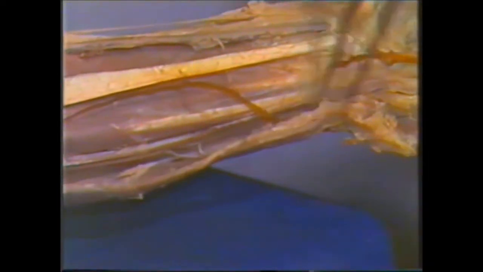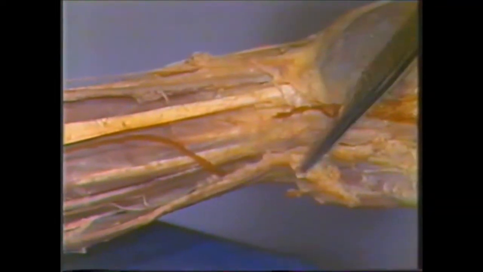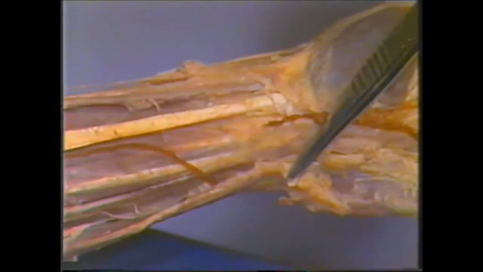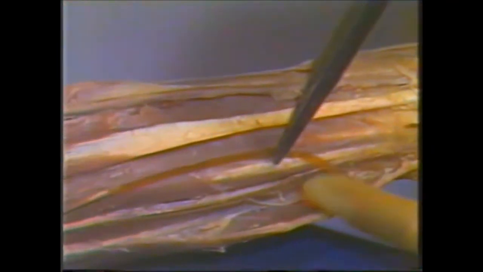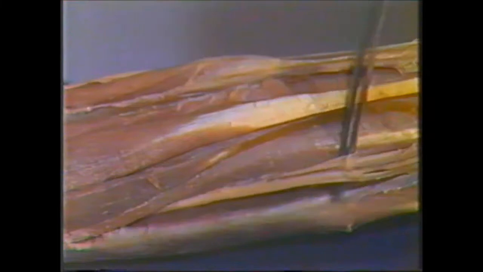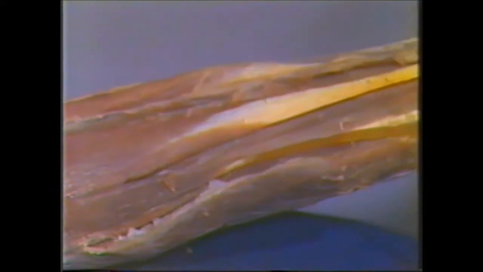This is the flexor carpi ulnaris muscle. It runs on the medial aspect of the forearm and is inserted below into the pisiform bone and through a ligament to the base of the fifth metacarpal bone. The ulnar nerve leaves the arm by passing vertically deep to the muscle. The muscle is attached by an aponeurosis to the posterior border of the ulna.